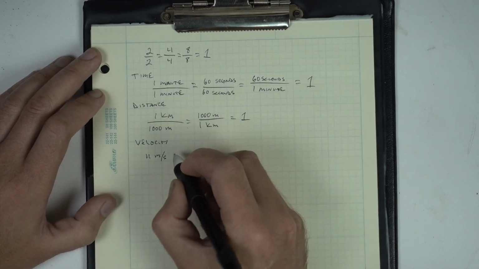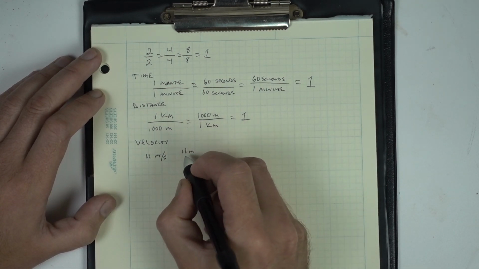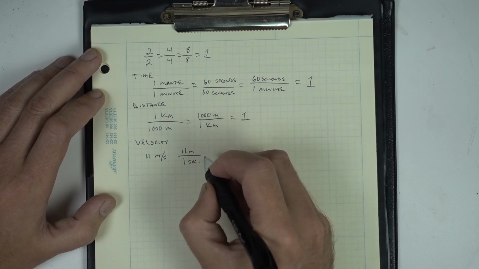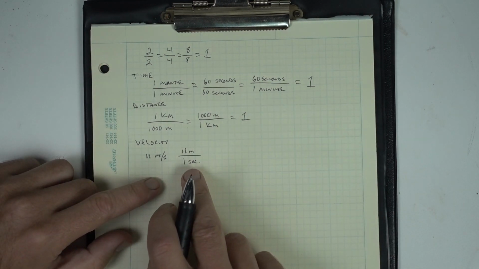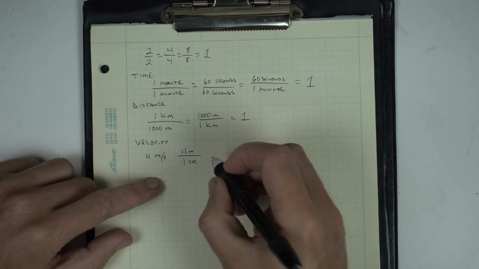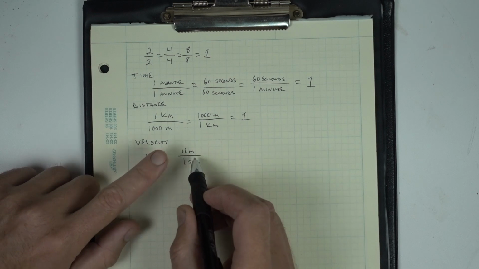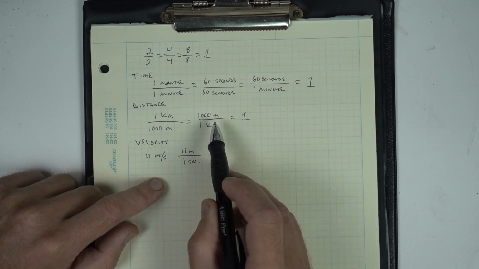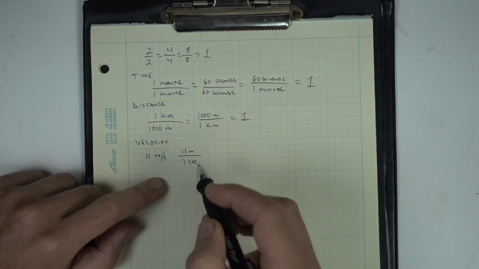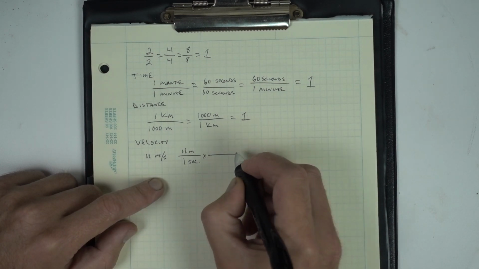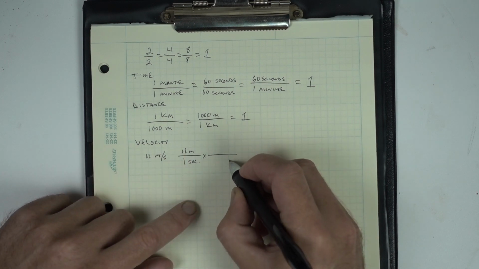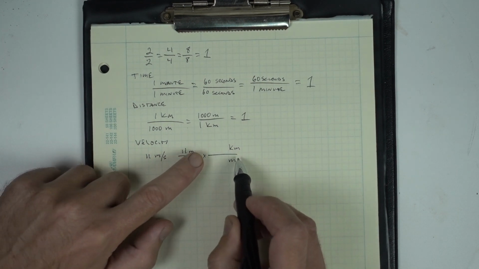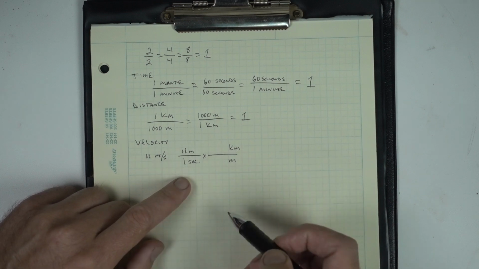So 11 meters per second, let's rewrite that as 11 meters over 1 second. I should just abbreviate that with an S. But if we want to convert this to kilometers per hour, well, we can take this and multiply times 1, and we'll still have 11, right? We haven't changed it. Well, we know that 1,000 meters is 1 kilometer, and we want to get it into kilometers, so I can multiply times, I'll put meters on the bottom and kilometers on the top. And now that I have meters over meters, those things will cancel out, and I'm left with kilometers on the top. I've converted it.